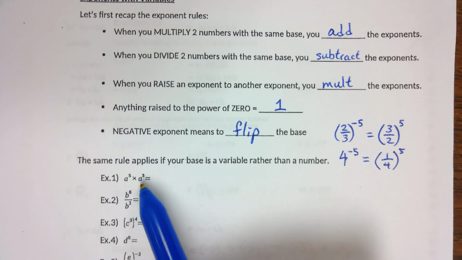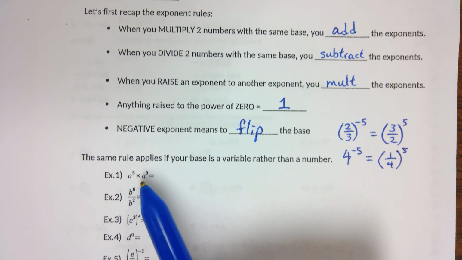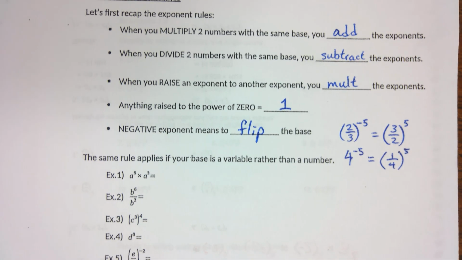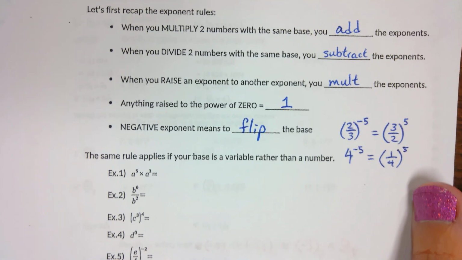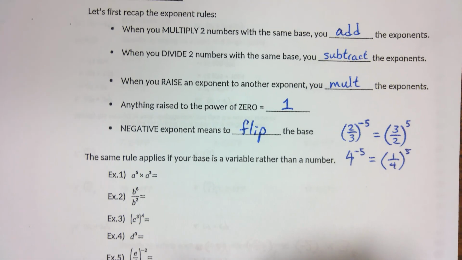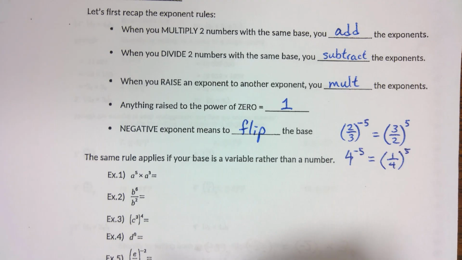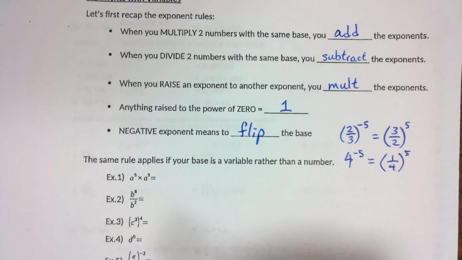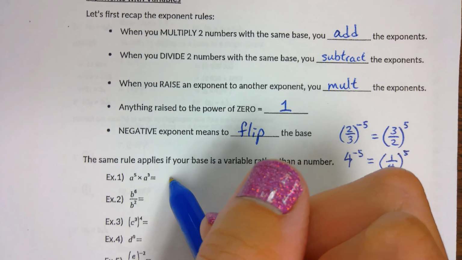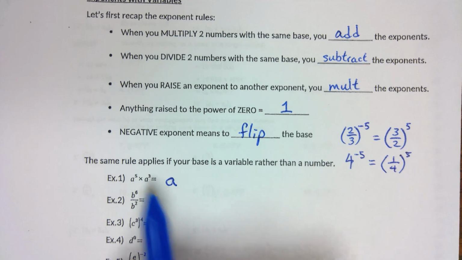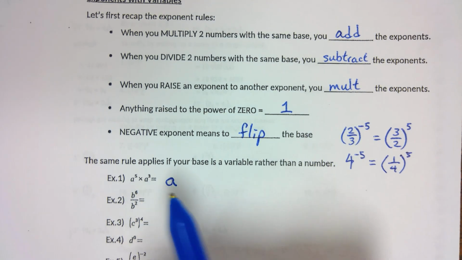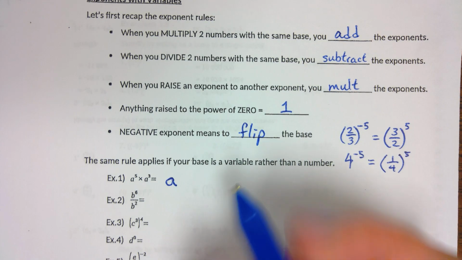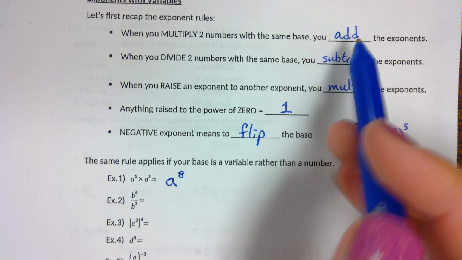James, for this one, what do you get then? What's my base here? Page 16. So what's my base? Okay, so my base is A. So instead of a number, it's A. And then what do I do to the exponent? 8, right? You add them. Okay, just like what we said right here.